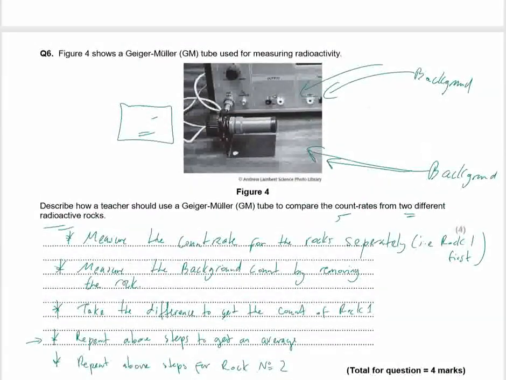So pretty much all we start with what we have. We've got rock number 1. Let's say the background count is 10, and let's say that this here is, I don't know, 50. When I measure the count rate for rock number 1, all I'm getting is 60 here.